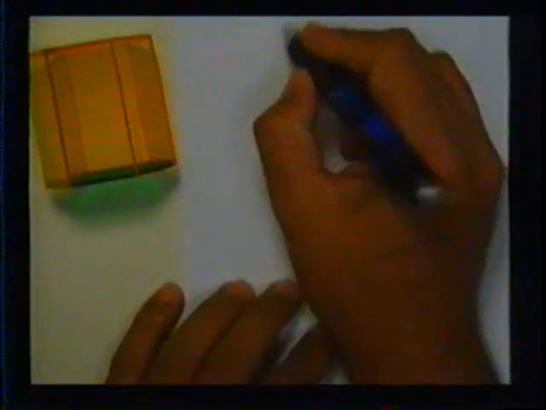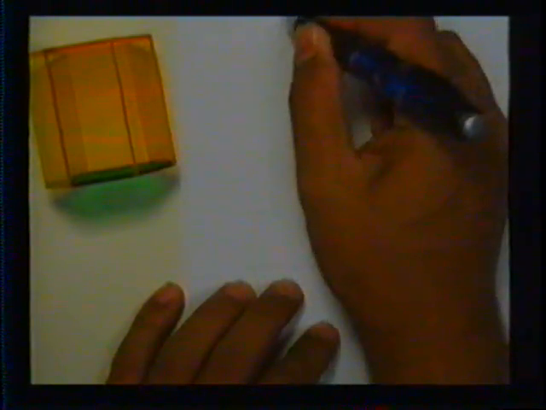Okay, thank you. So if you look at this object from top, how is it going to look? Like a rectangle, right? So this will look like a rectangle, right? Yes.